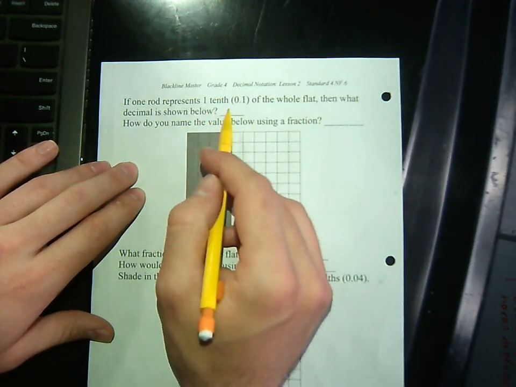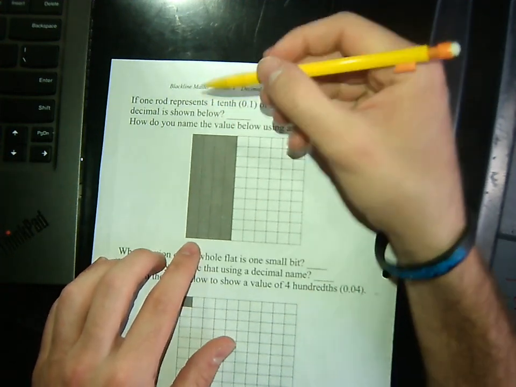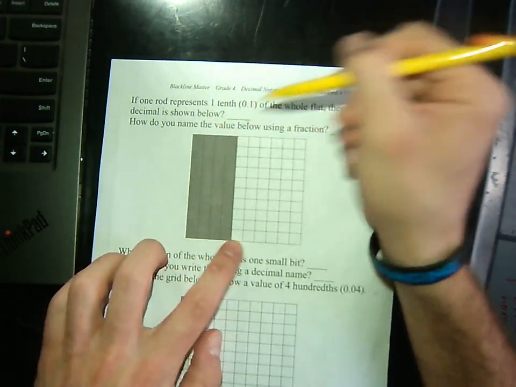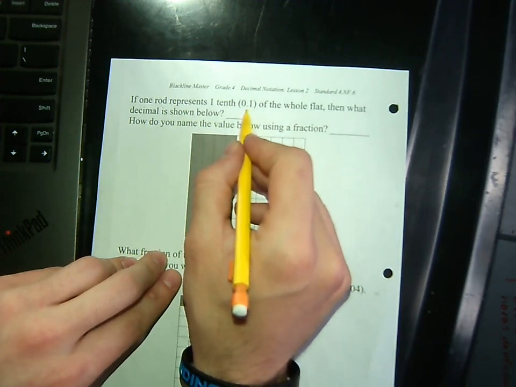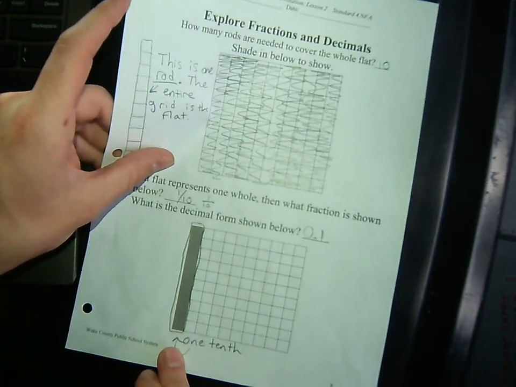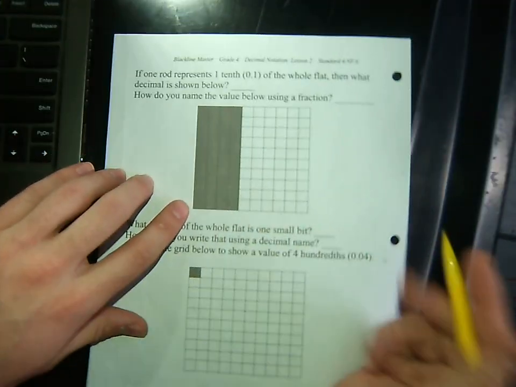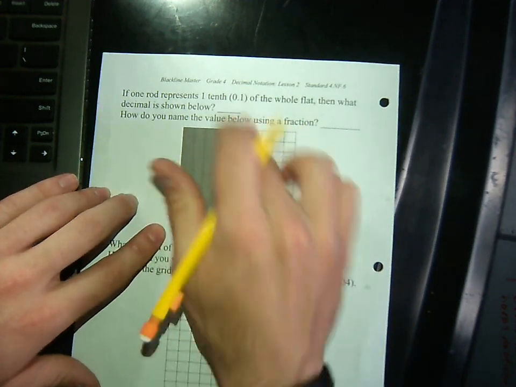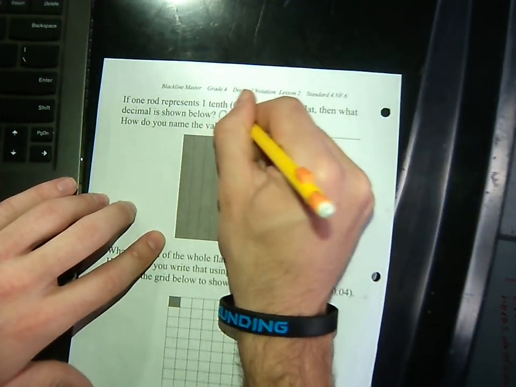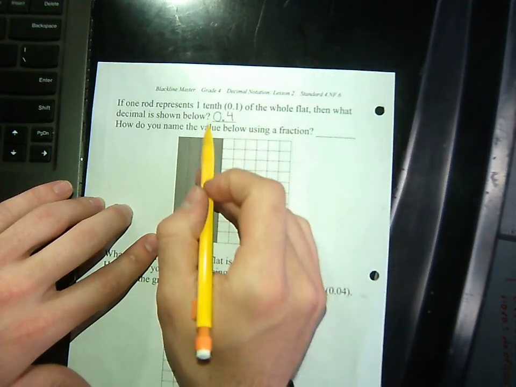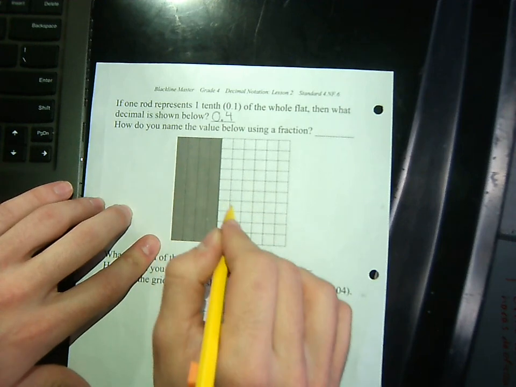That's page 5. On to page 6, we see if one rod represents 1/10 or 0.1 of a whole flat, then what decimal is shown below? So we have to count what we see. We see that there are 1, 2, 3, 4 columns shaded in. So if this is 0.1, we see that 1, 2, 3, 4 takes up 40% of the grid. So that is written as such, 4/10, just like there are 4/10 all the way shaded in.